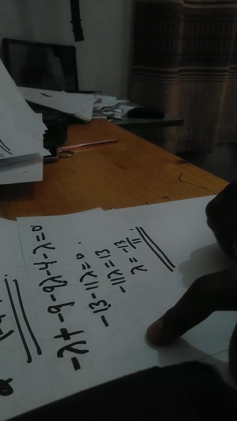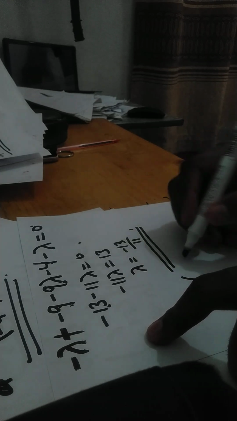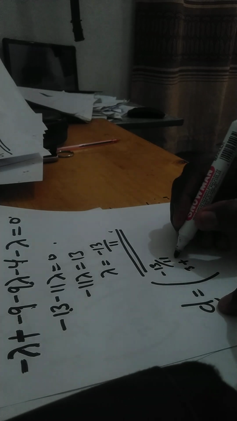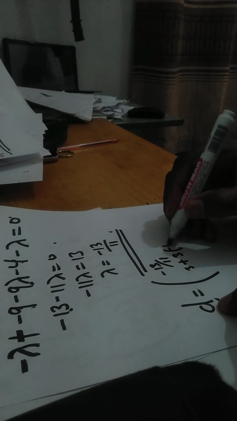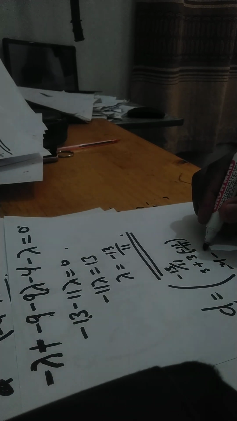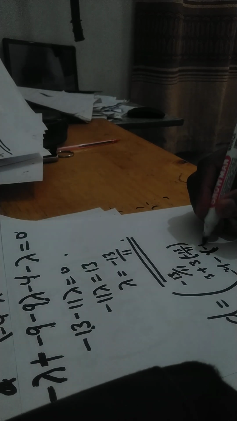Then we substitute lambda into d. d will equal lambda, which is -13 over 11, then 3 plus 3 into -13 over 11, then 4 negative minus lambda, and minus lambda, which is -13 over 11. If you still recall our d from this point, don't forget steps are so important in this work.